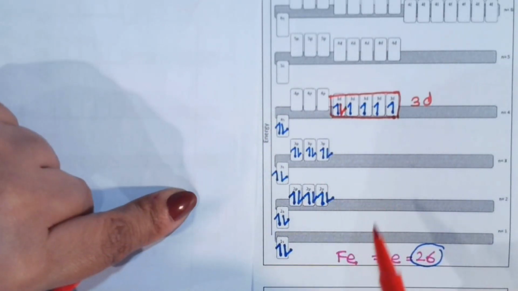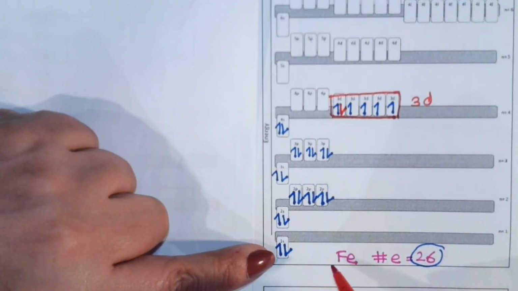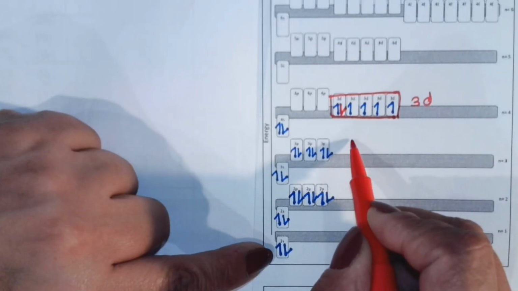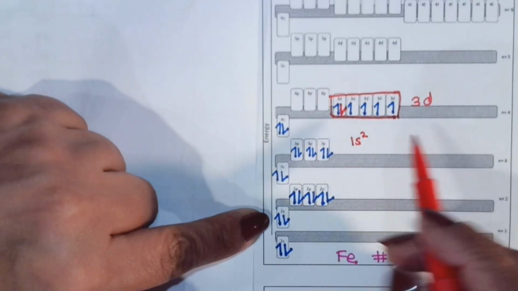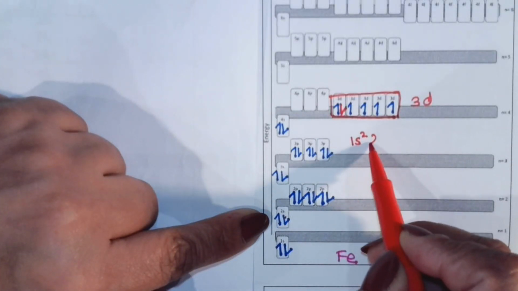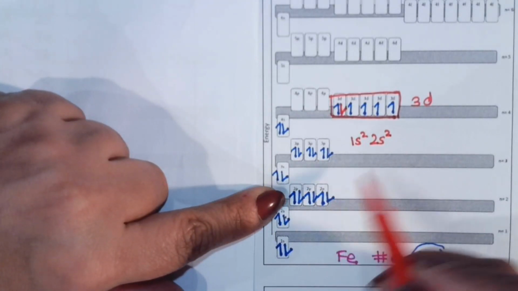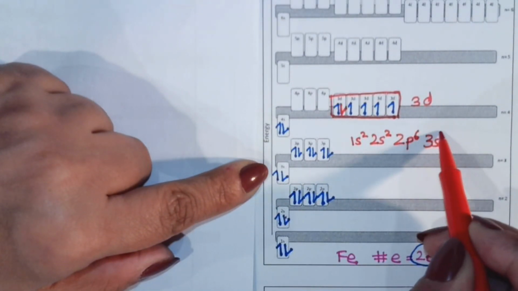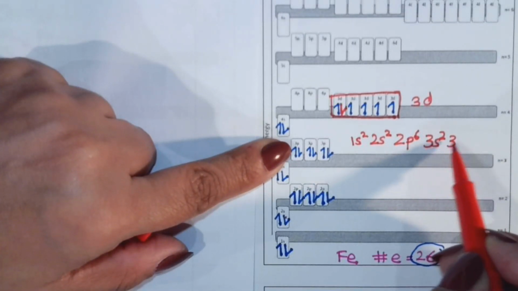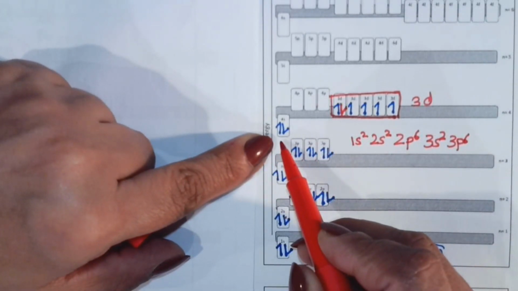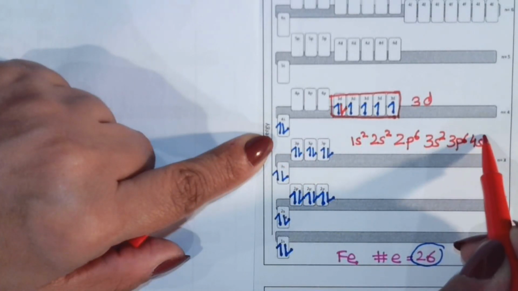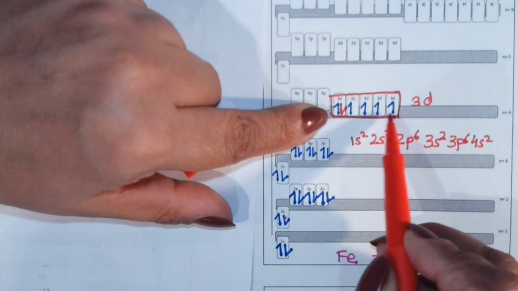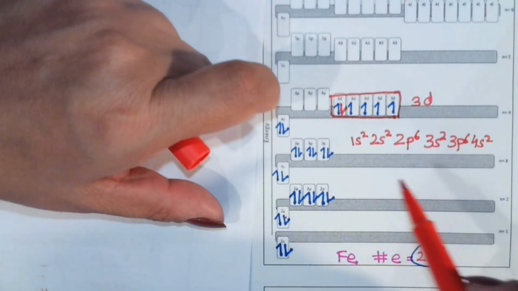So if I write the configuration, what will be the configuration of iron? We start with 1s. So this would be 1s2, then 2s2, then 2p6, then 3s2, then 3p6, 4s2, and then there are 6 electrons in the d orbital, right?